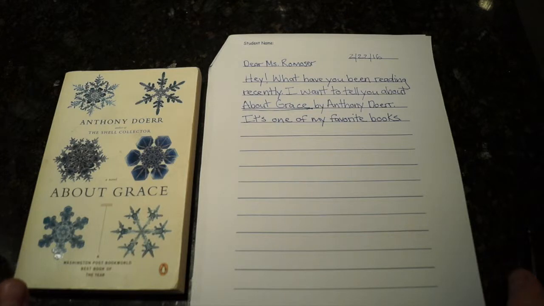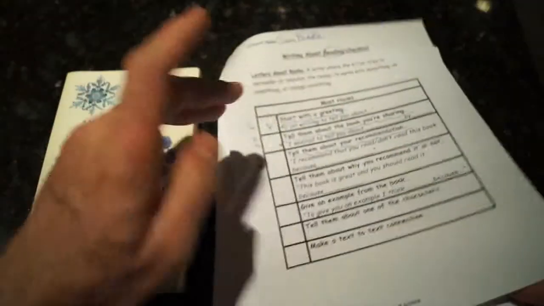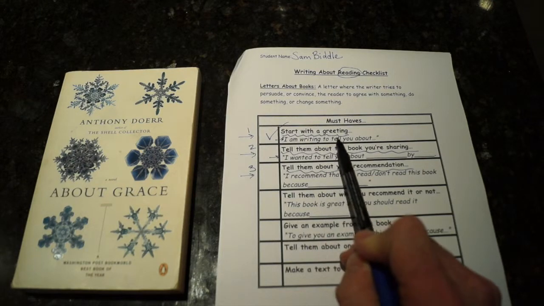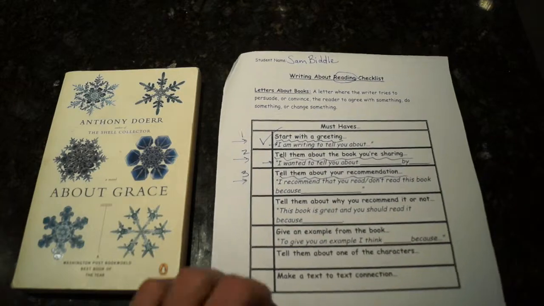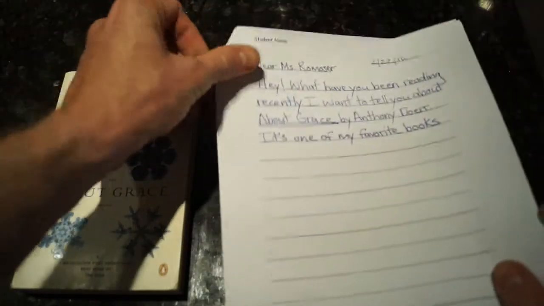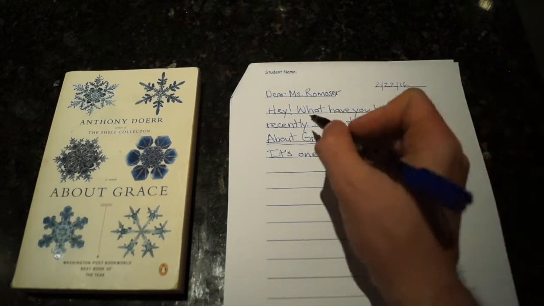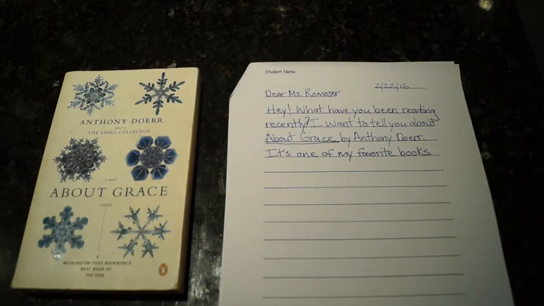So I'm writing to her to let her know all about this book. In this case it's because I really love it, but I could also choose a book that I don't really love. So you've chosen a book to write about, and now you're going to take a look at this checklist. You notice the first thing on here is to start with a greeting. We start with a greeting because we want to write somebody a letter and make them actually want to read it. So let's take a look at the greeting that I started with here. Hey, what have you been reading recently? Oh, and I should put a question mark there. That's my greeting.